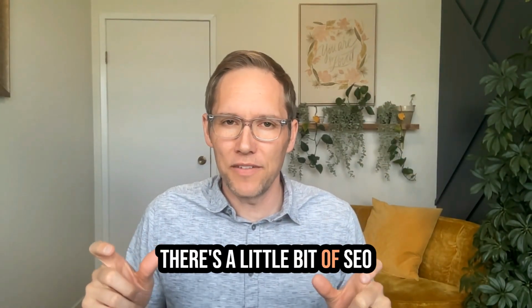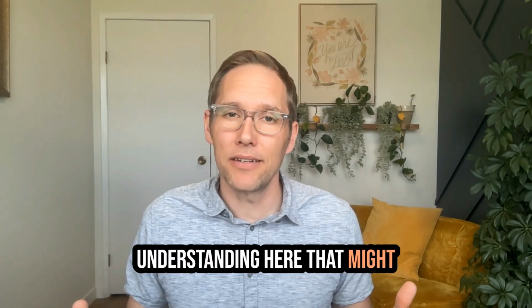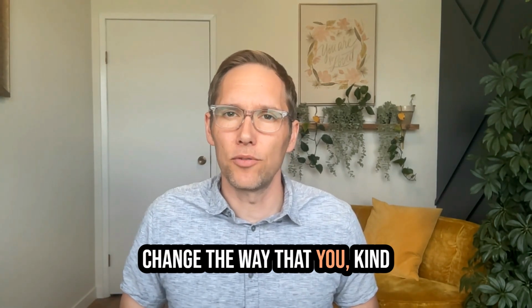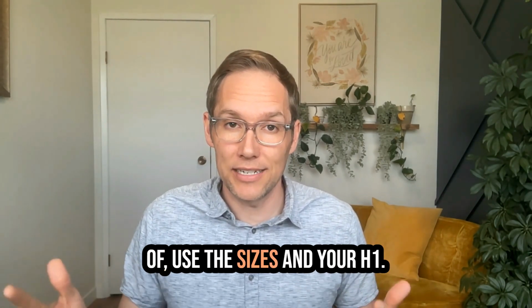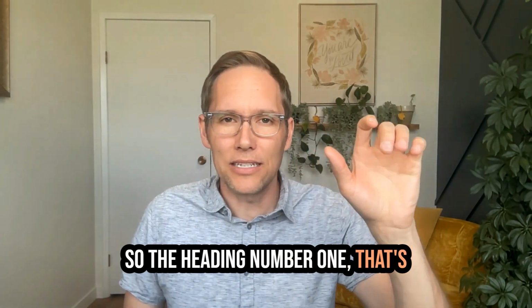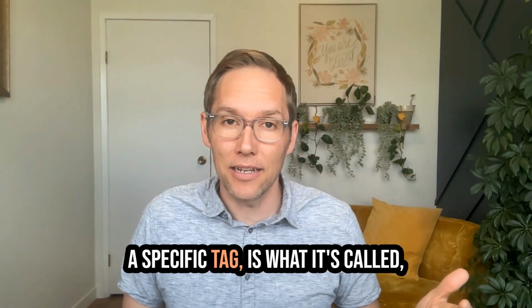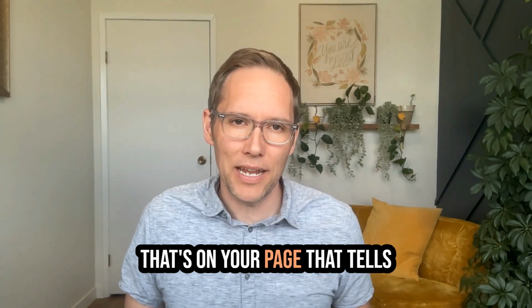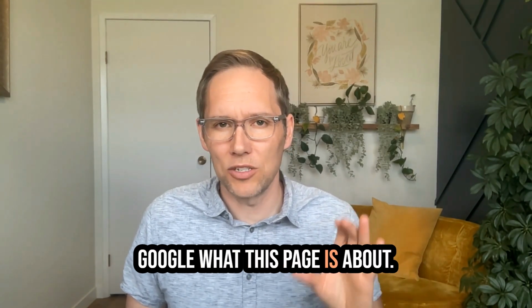There's a little bit of SEO understanding here that might change the way that you kind of use the sizes and your H1. So the heading number 1, that's a specific tag is what it's called, that's on your page that tells Google what this page is about.